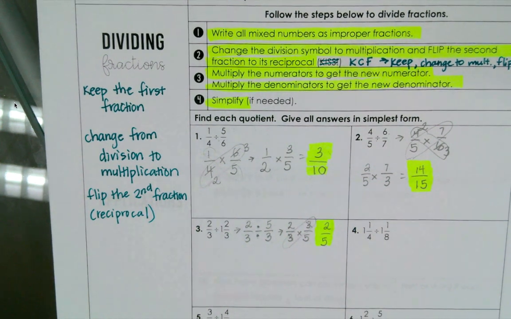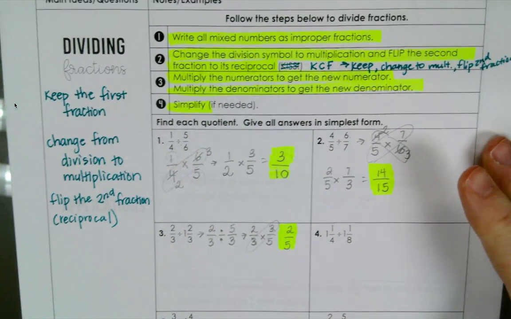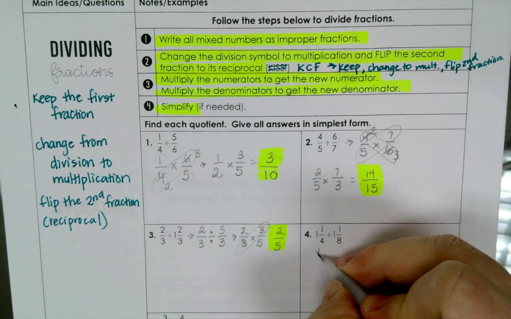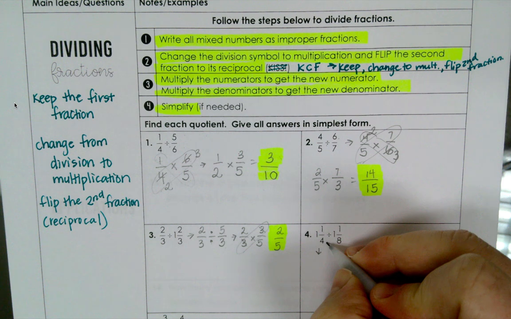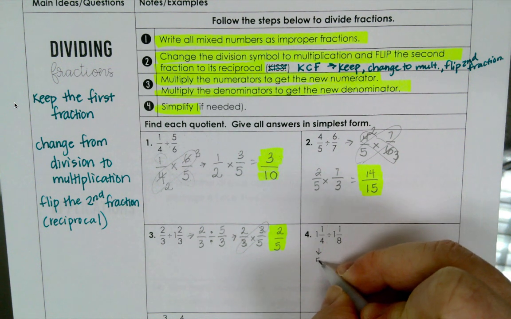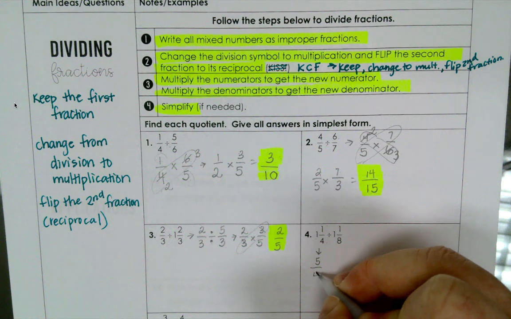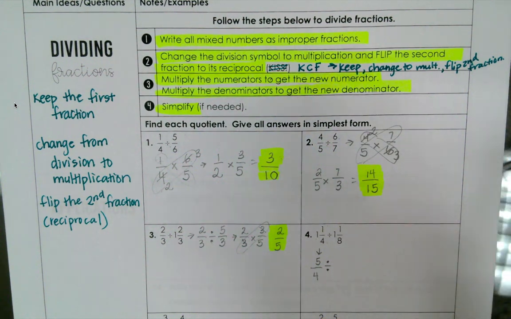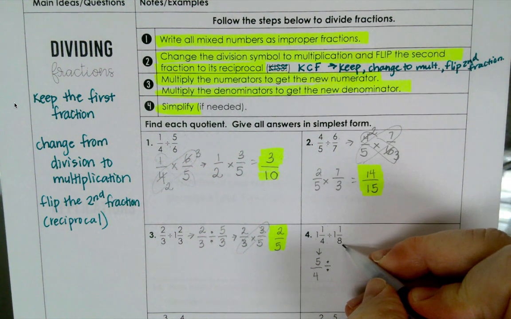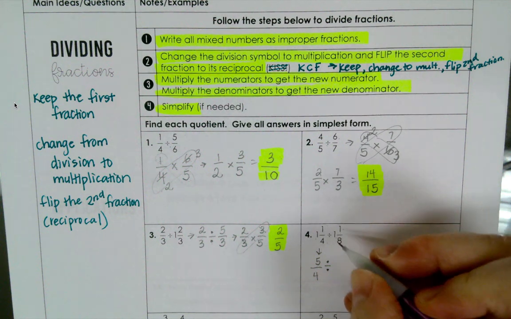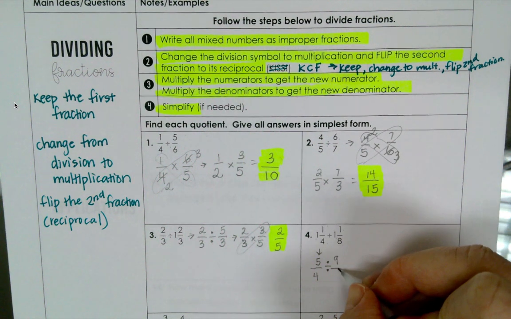Okay. So let's look at number 4. I have 2 mixed numbers. So I'm going to draw an arrow down. 4 times 1 is 4, plus 1 more is 5. 5 over 4 divided by, because we're not going to keep change flip until we have fractions, not mixed numbers, but fractions. 8 times 1 is 8, plus 1 more is 9, 9 over 8.